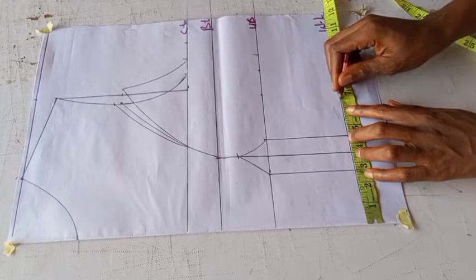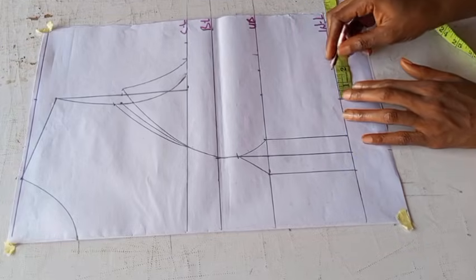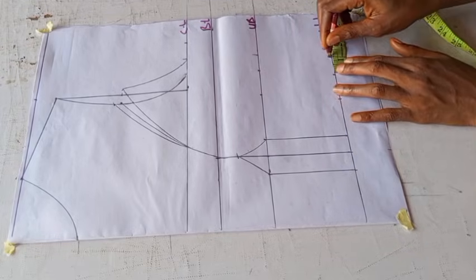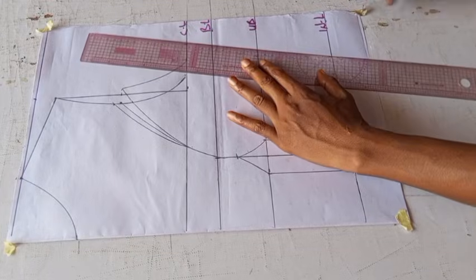On the waistline, I'll mark my waist. The dart intake, I'll replace it and add my sewing allowance. I'll go ahead and connect all these points together.